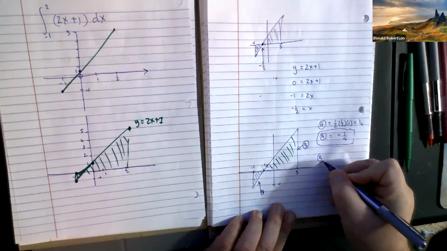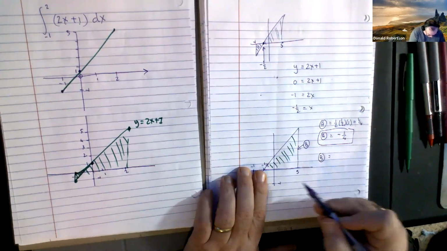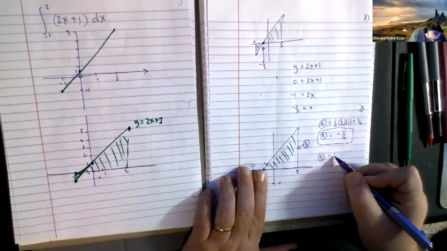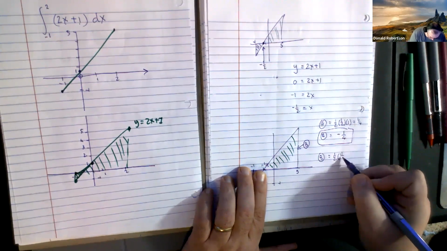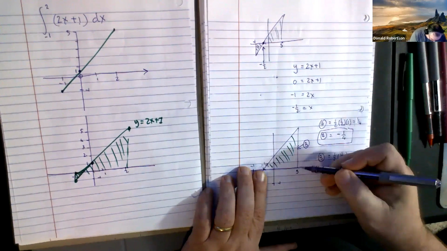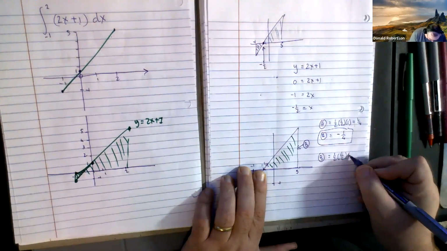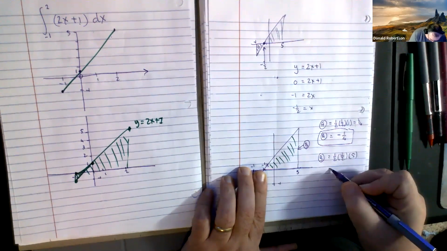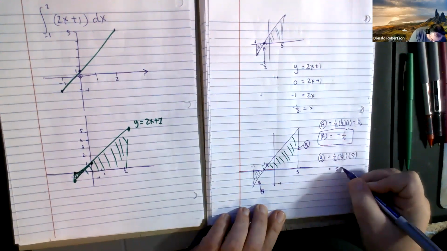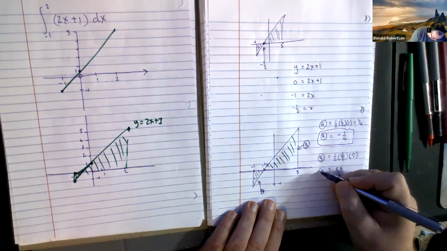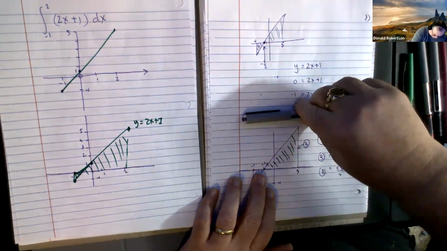B, on the other hand, is also a triangle. The distance from there to there is 5.5. So it's 1/2, 5.5 times, and the height, which we got earlier, was 5. And so this one gives me 55 quarters, and it's positive. Why is it positive? It's above the x-axis.